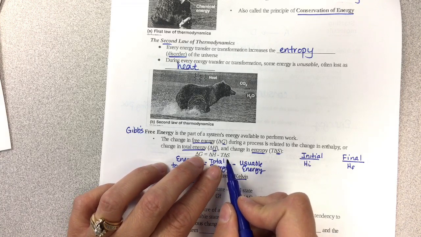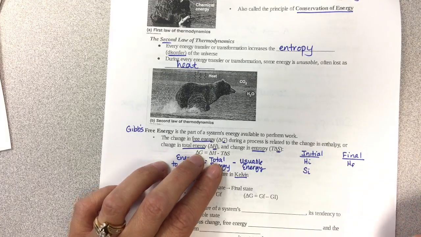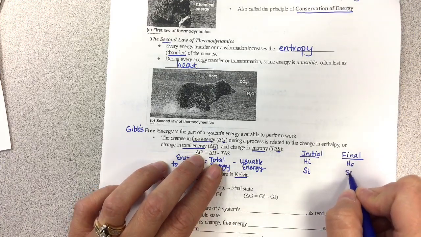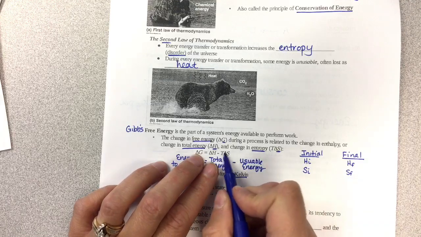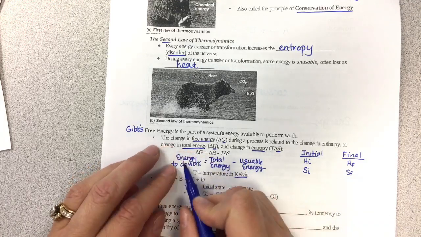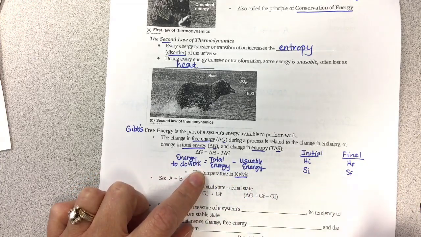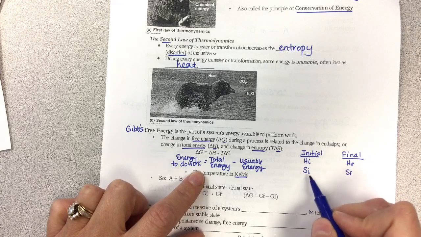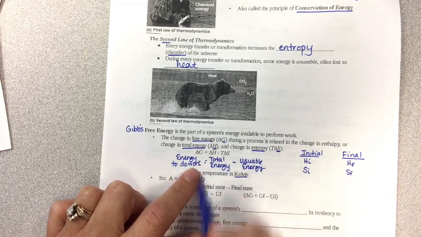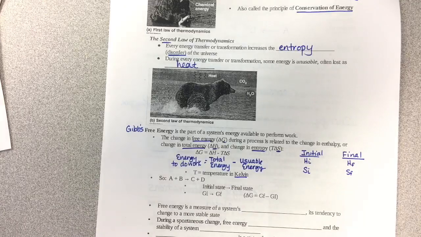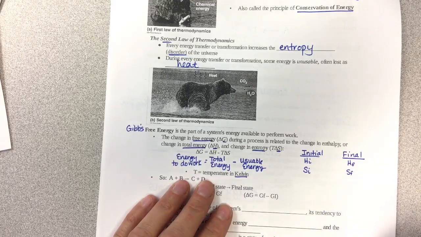The delta S is, again, S initial, how much entropy at the beginning of the reaction, and how much entropy at the end of the reaction. You could do final minus initial here, plug that in, multiply it by the T, and you get your energy to do work. So if you're given this information about a reaction, you can plug in initial and final, do delta H and delta S, and figure out the energy to do work. Sometimes, though, they'll actually give you what the initial G is.